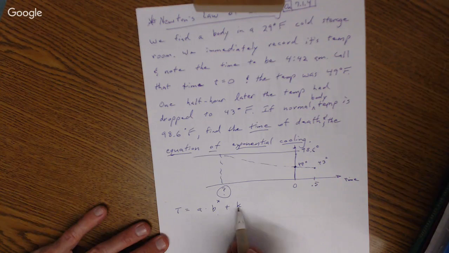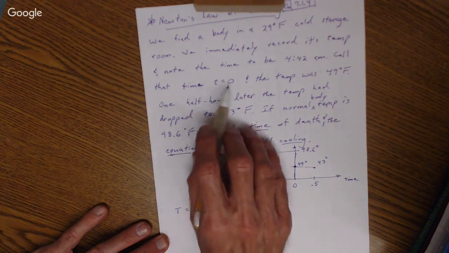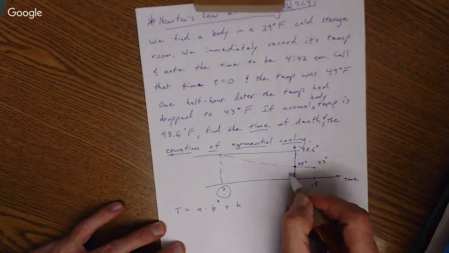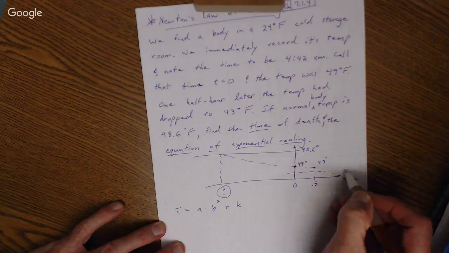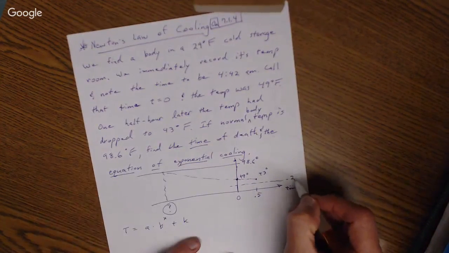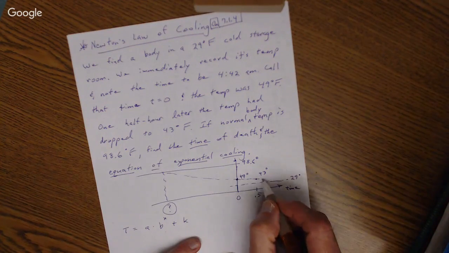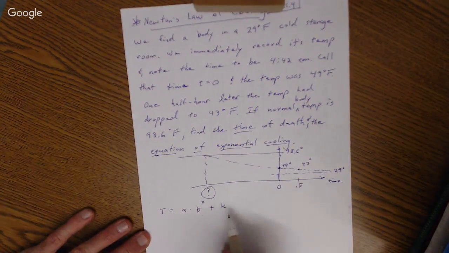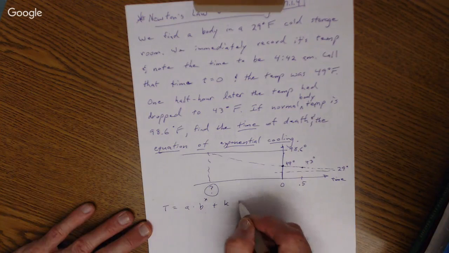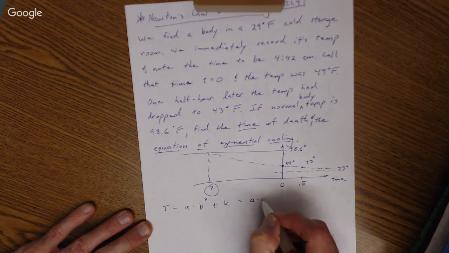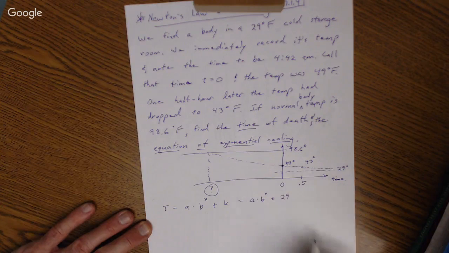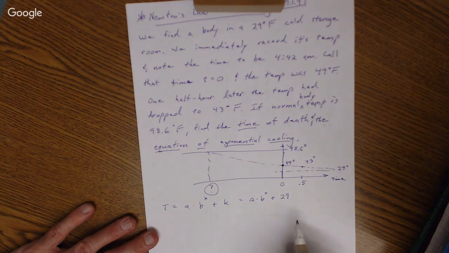And we know that K is the asymptote. In this case, because the ambient air temperature is 29 degrees, the asymptote is going to be 29 degrees. So that's going to be over here. The temperature will get closer and closer to 29 degrees, but it'll never actually get there. So our equation now becomes A times B to the x power plus 29. So the asymptote goes right here at the end, plus 29.